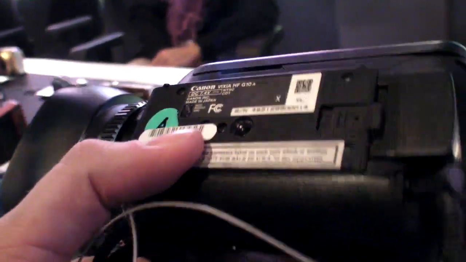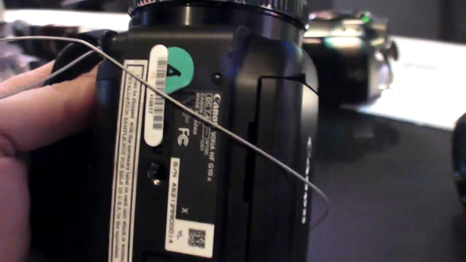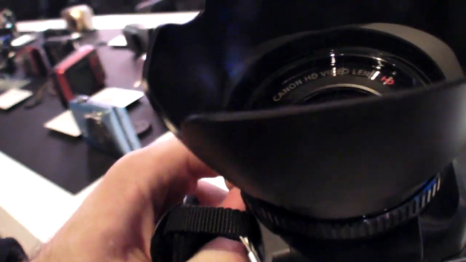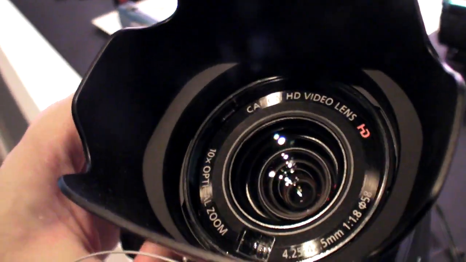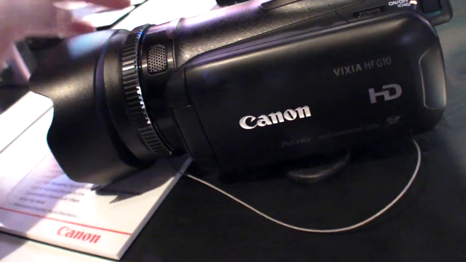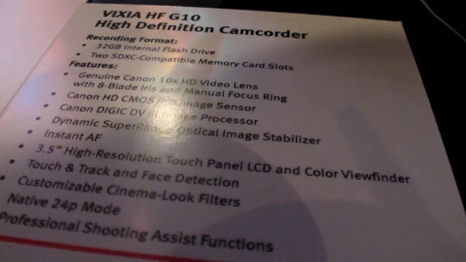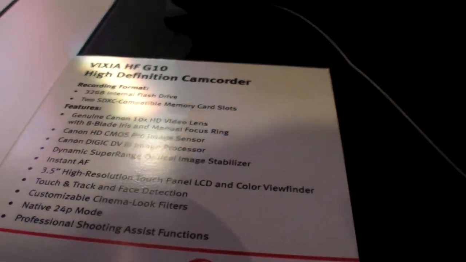So this is a little bit more compact, $500 cheaper than the other one. The other one is $2,000. This is $1,500. Still HDMI here, and the focus puller, and the wide angle lens. That's the HF G10 right here.